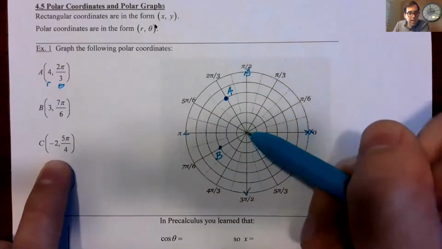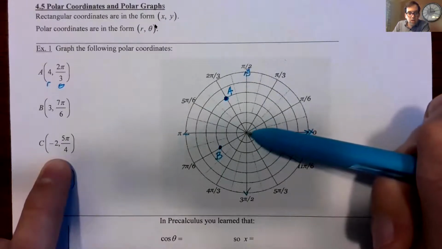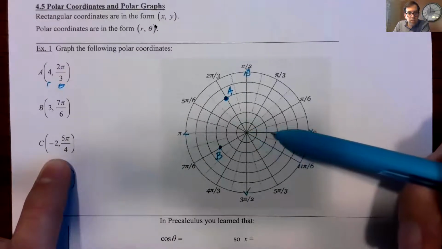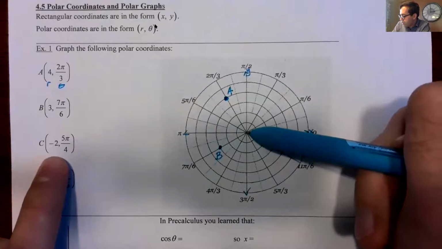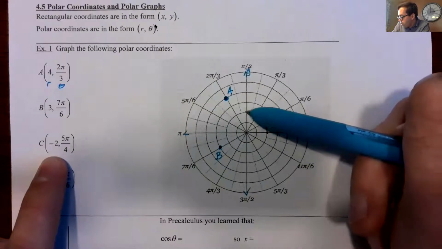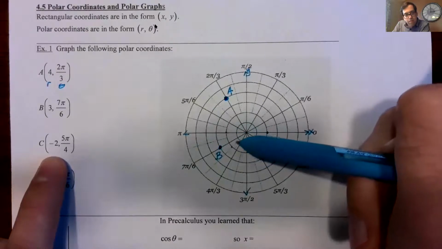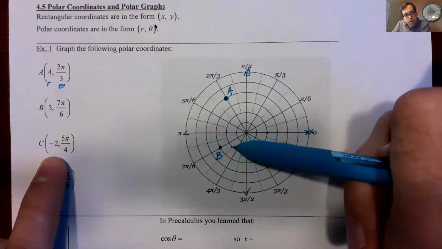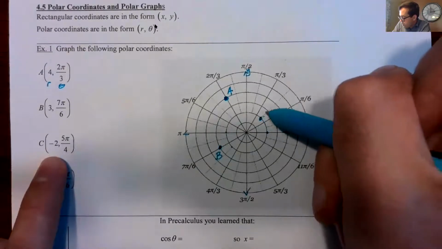Our point C is going to be at -2 comma 5 pi over 4. Okay, so this is kind of weird. I like to think about it like we're still rotating this way. Let's think about if this was +2, right? If it was +2, we would go out to here, and then we would twist until we get to 5 pi over 4. And 5 pi over 4 would be, 4 pi over 4, 5 pi over 4, right here. But instead of going to +2 in that direction, I'm actually going to go backwards. So I'm still in this direction, but I have an r of -2. So I'm going this way too. So it's actually all the way over here. And that's our point C.